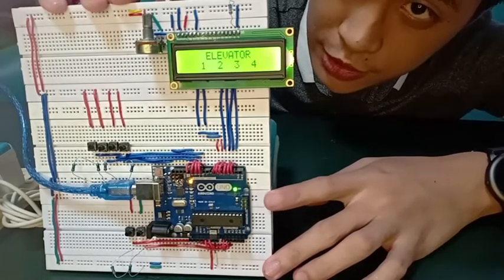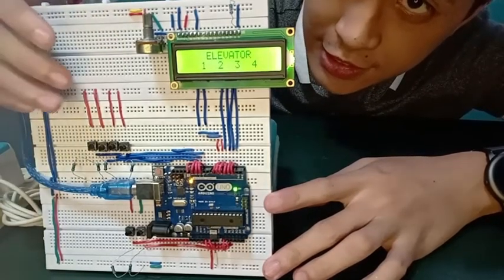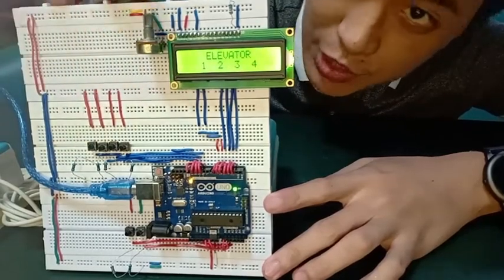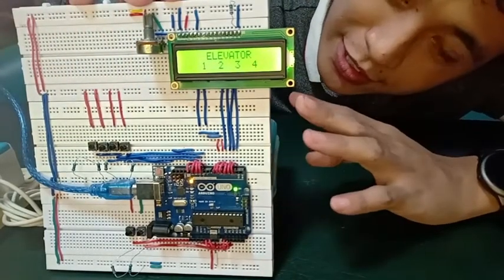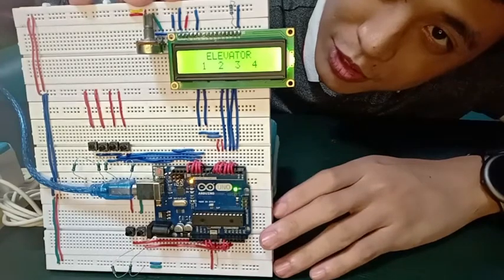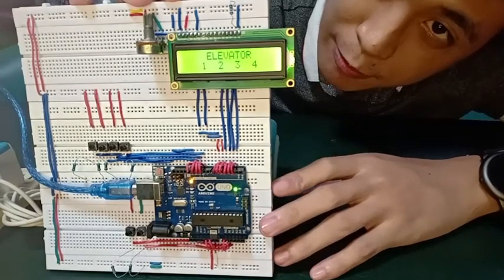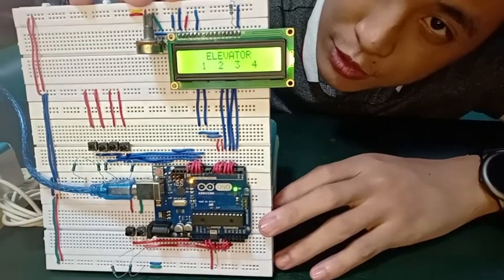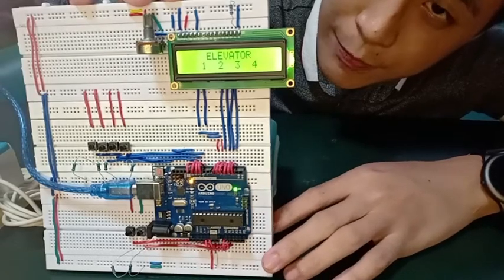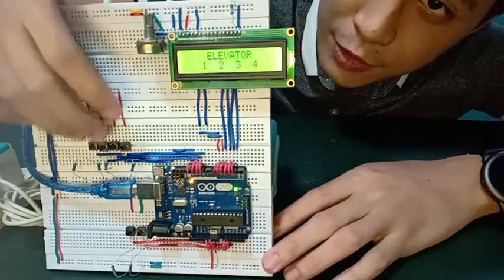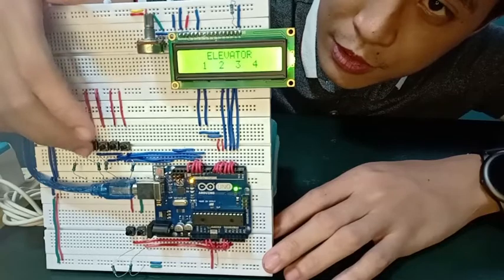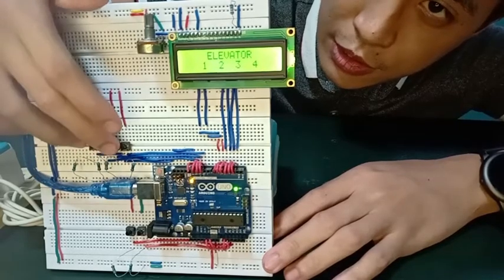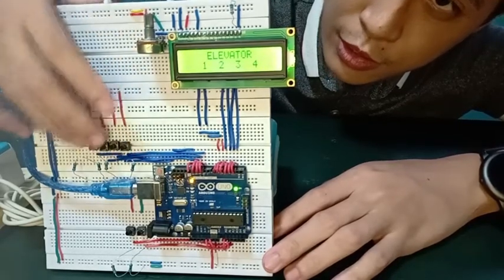So without further ado, let us test this circuit. Here you can see the display in the LCD, which is an elevator, and below are the floors: first, second, third, and fourth. From left to right, this would be the first floor button, second floor button, third floor button, and fourth floor button.